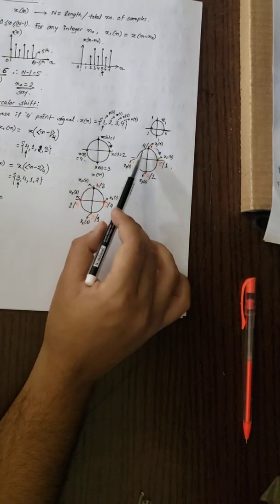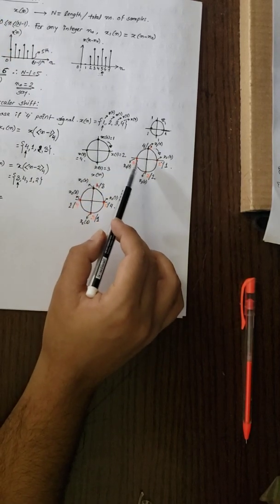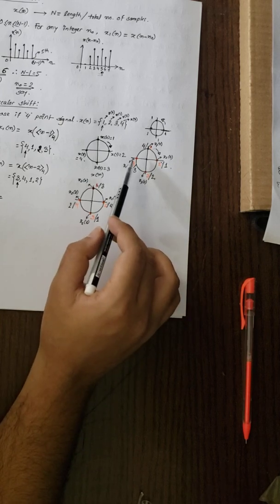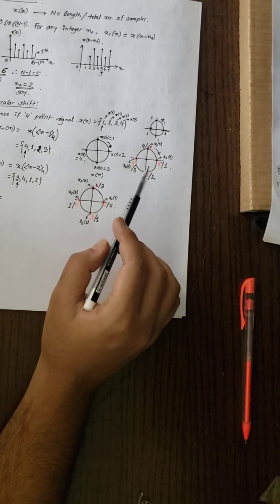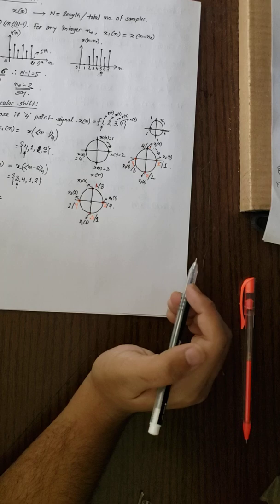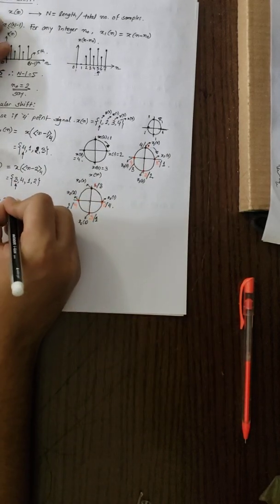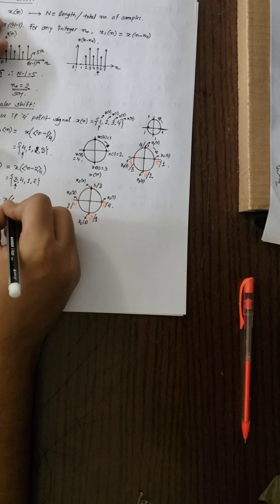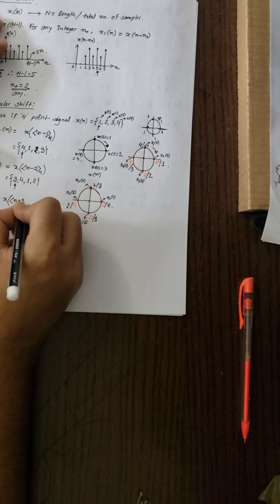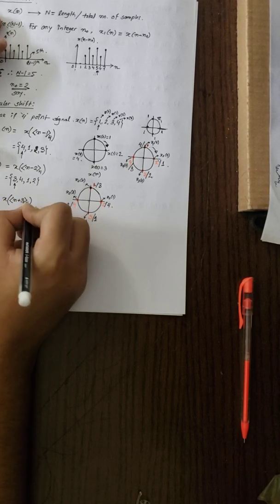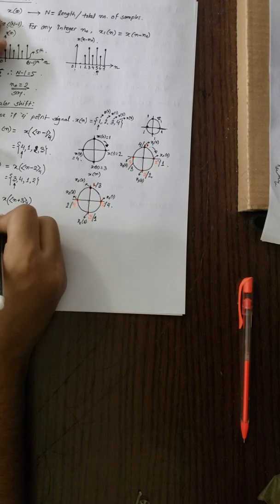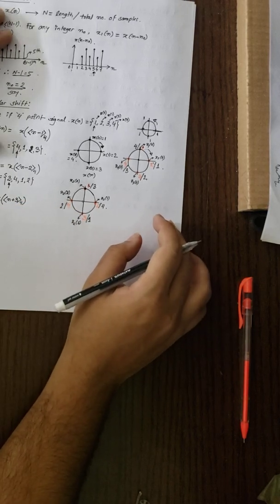So shifting it twice will result in 3 times shifting, and that will be an error. So x3 of n, where x is shifted such that n plus 3, and we are to determine the value.